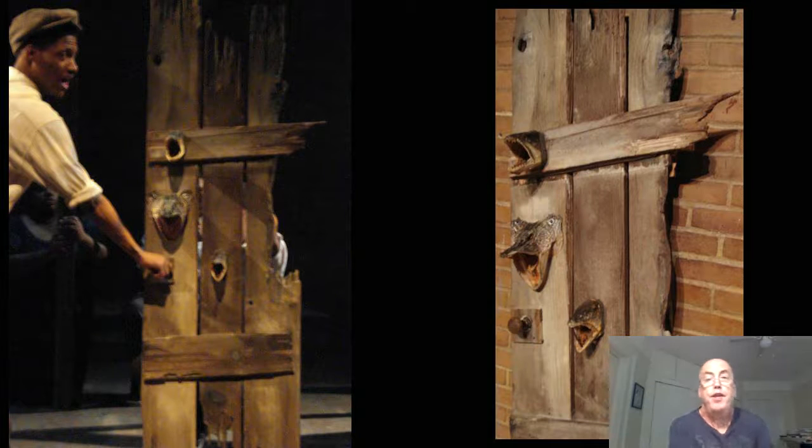This was an important feature in the book that I really related to. Bud, at one point, is locked in a shed, and the shed has these pike heads mounted to it. This was more important to me than to the director, but she was very kind in letting me create this piece because I grew up partly on a farm, and my grandfather had a shed that had dried pike heads mounted to it.